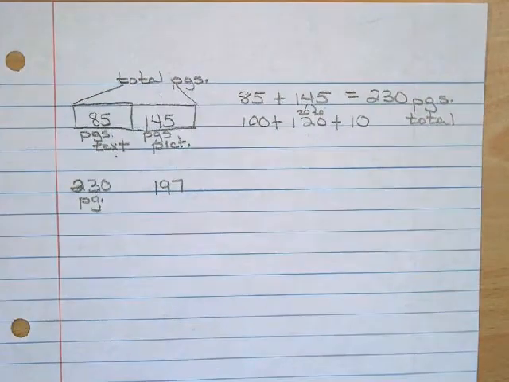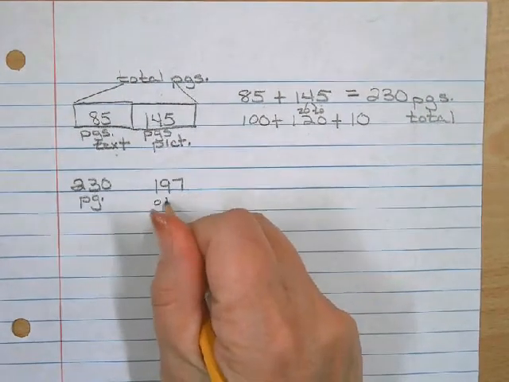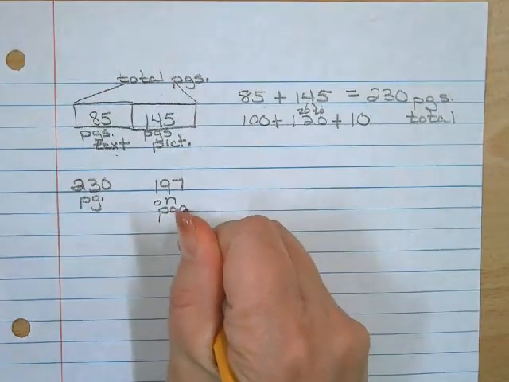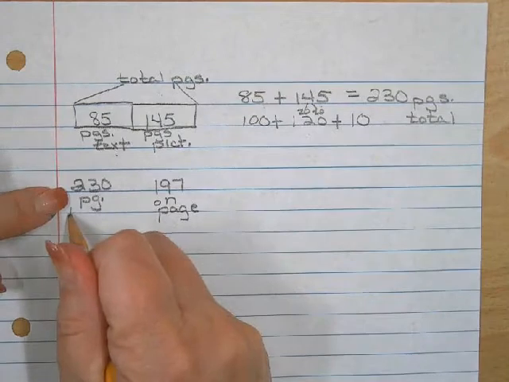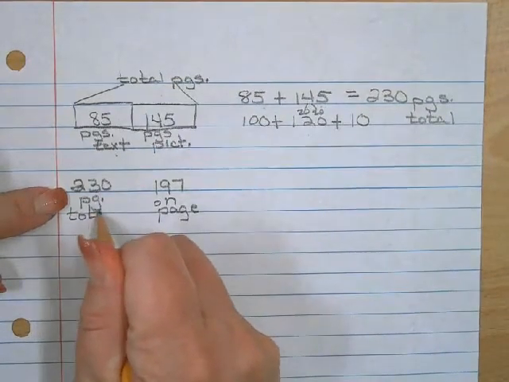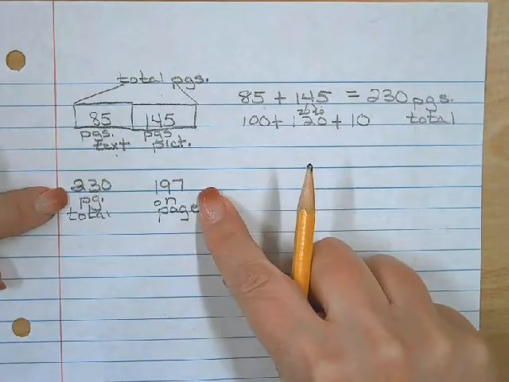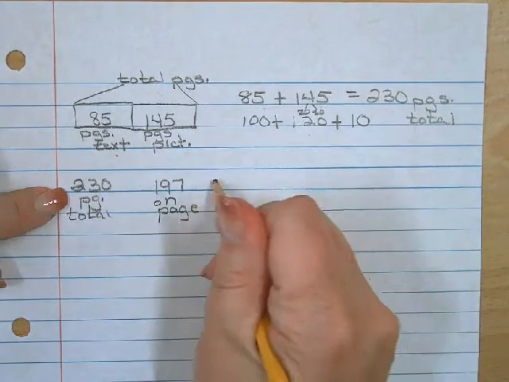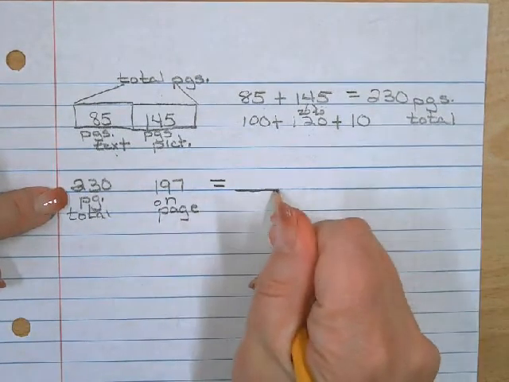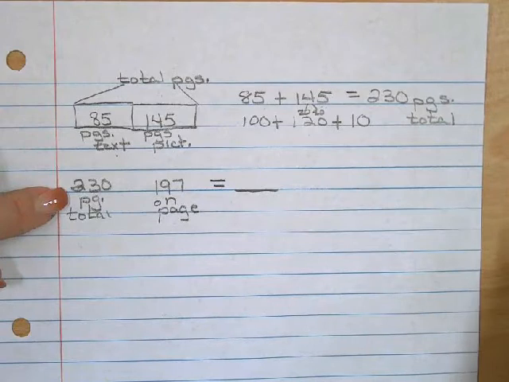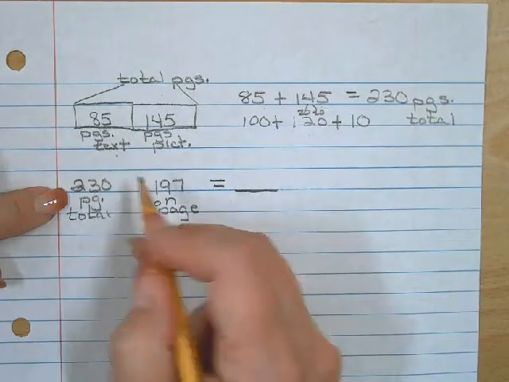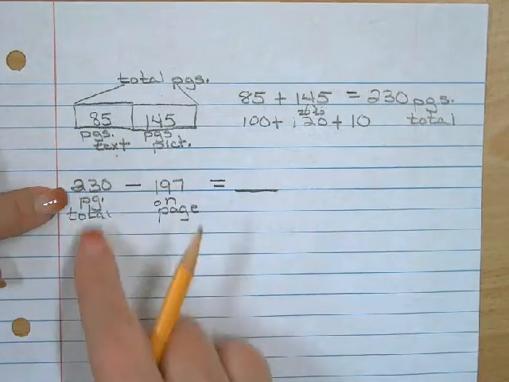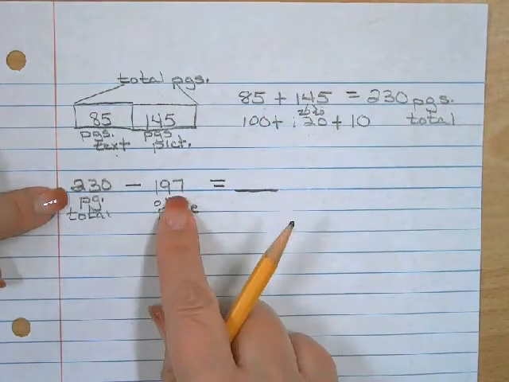So if I think about what I need to do, I have a total here, and I have a part of my book, but I want to know what the other part is. So in order for me to figure out the missing part, I would need to subtract 230 minus 197.